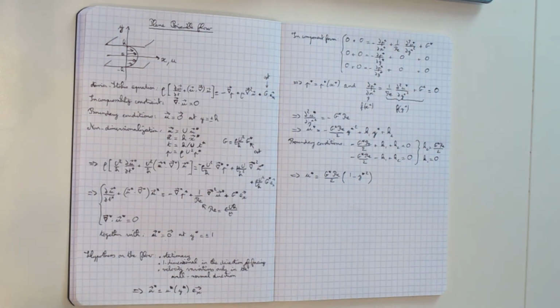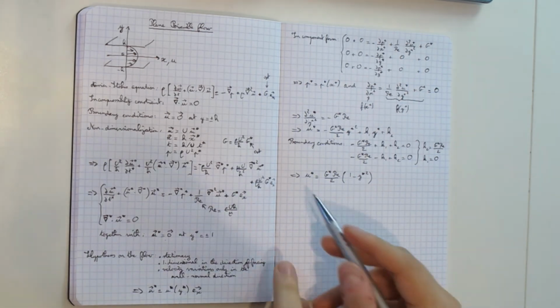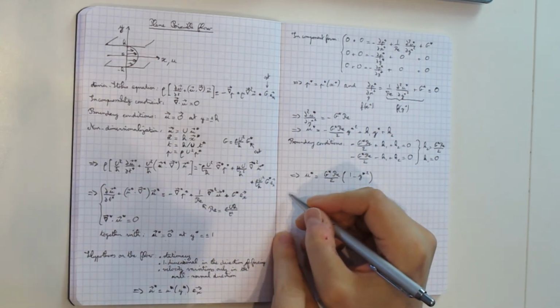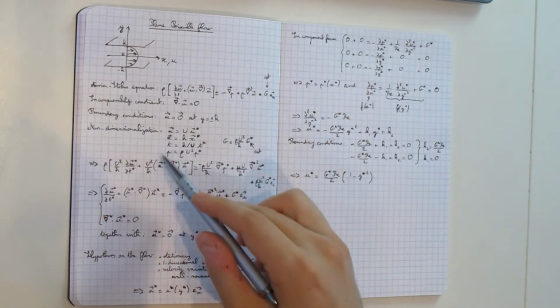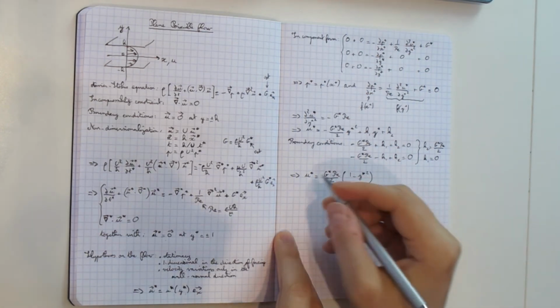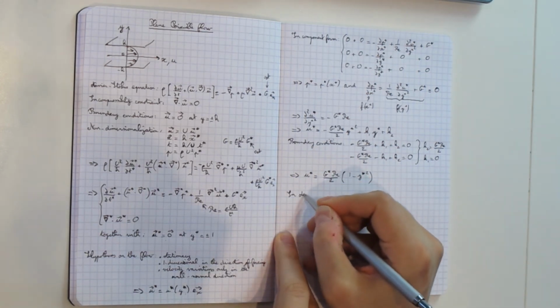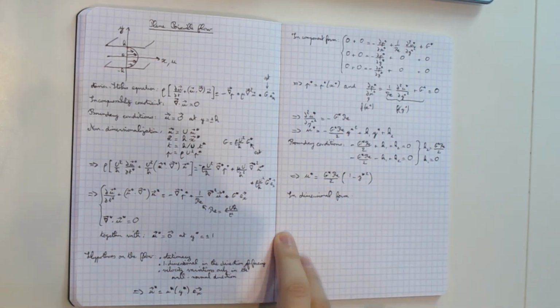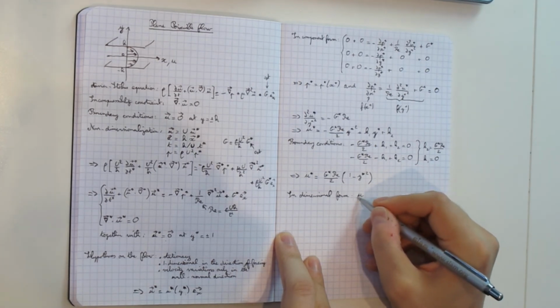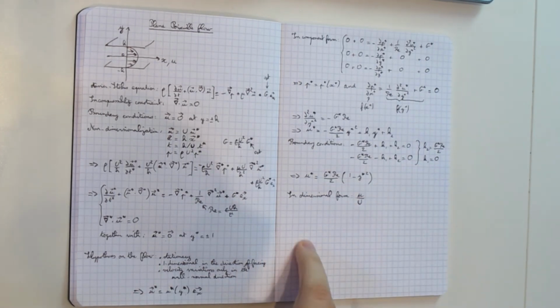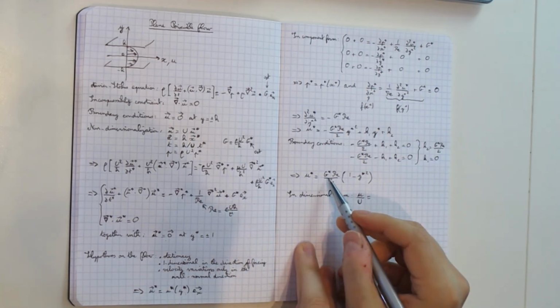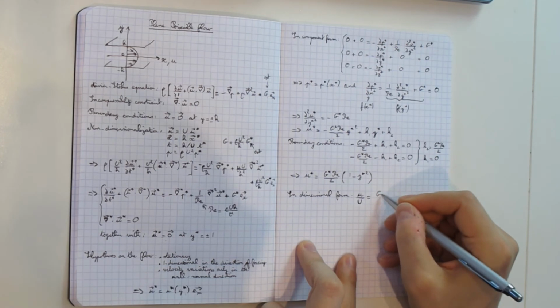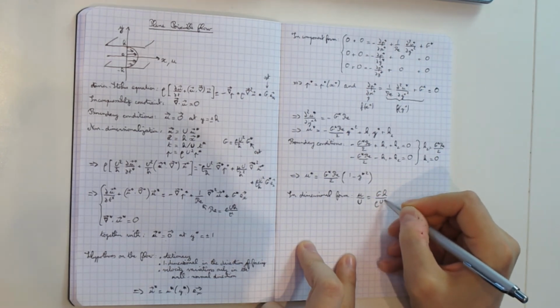Okay, so one thing that one can do from there is, if we want to get back to dimensional quantities, we can just plug in the dimensional form. So plug in all these quantities that we've defined here, as well as the Reynolds number. In dimensional form, what we get is u over capital U equals my g star, which becomes gh over rho U squared.